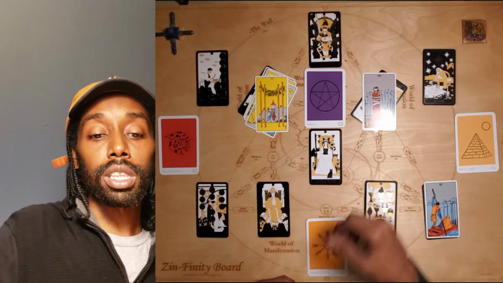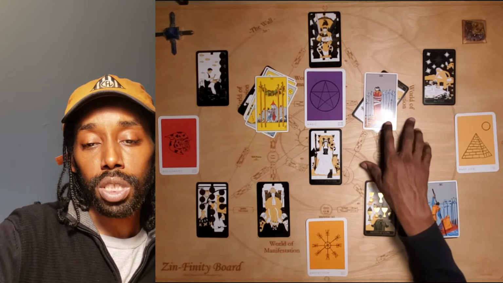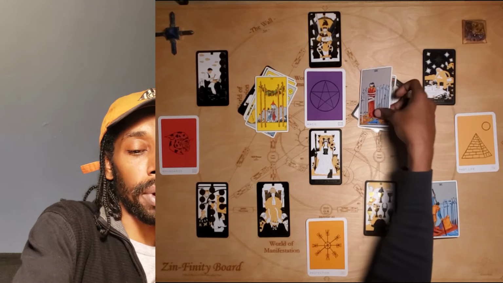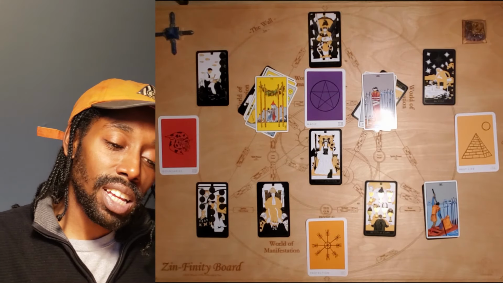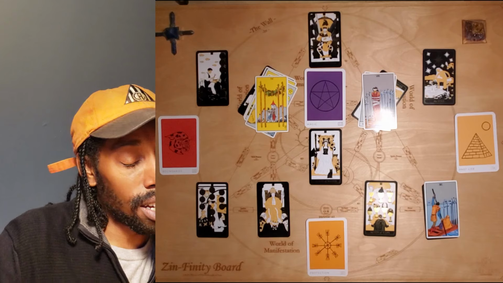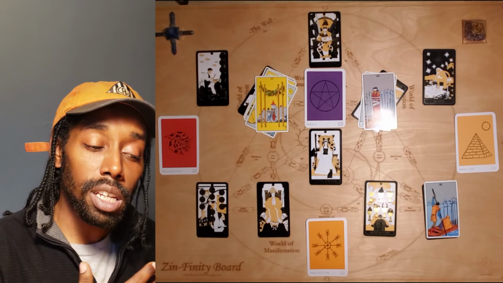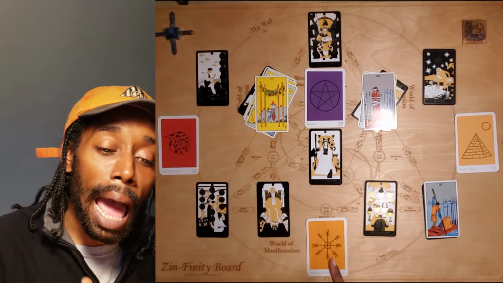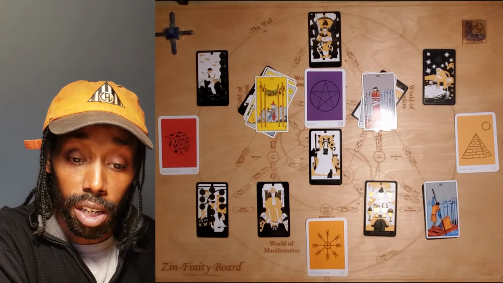Then it ended off with the 9 of Swords. So the 9 of Swords is anxiety, hopelessness, and trauma. So what is it about this trauma? Okay. Trauma has a sense of regret in it. When you regret something, that's the ultimate negative response to whatever it is that you did before. You absolutely will not go this direction anymore because you regret it.